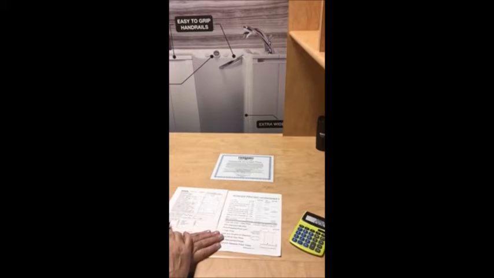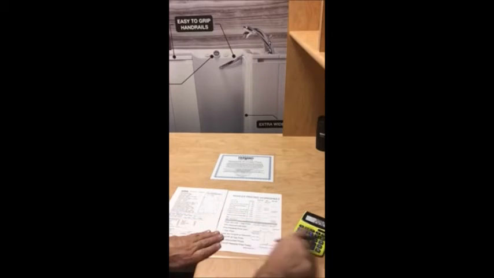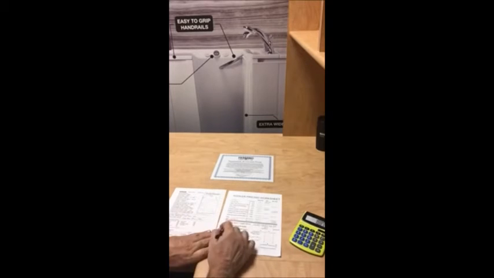The second line of math we're going to do is we're going to take off our 10% discount. Remember, we're only going to discount the net. So in that, we know we have a 10% of 18,871 times 10% is $1,887. That takes care of that math on the second line.